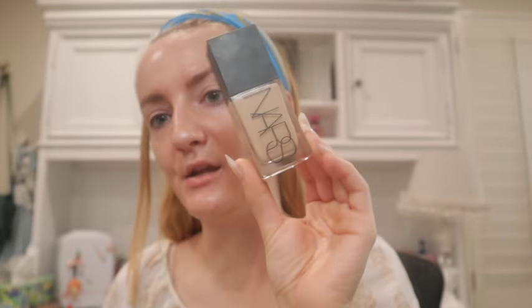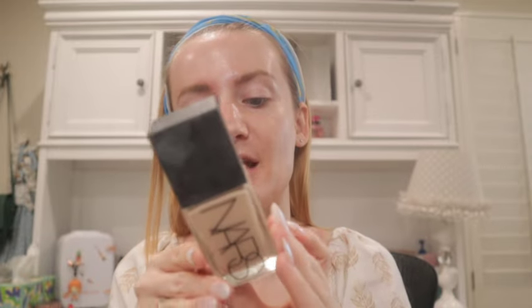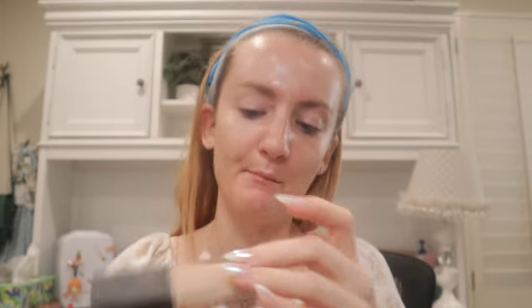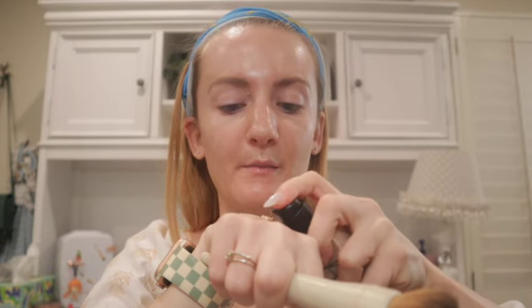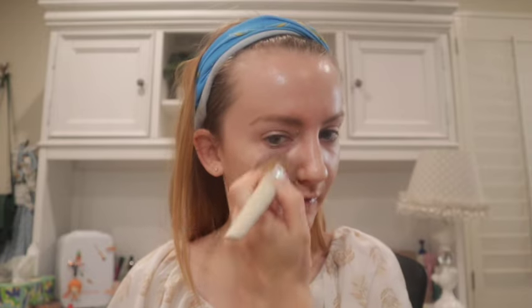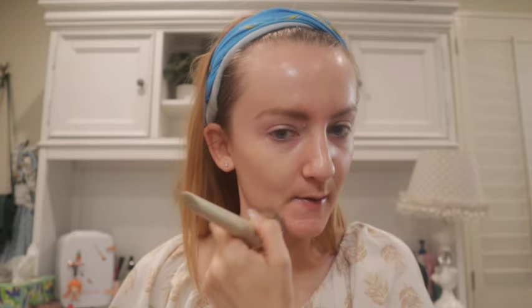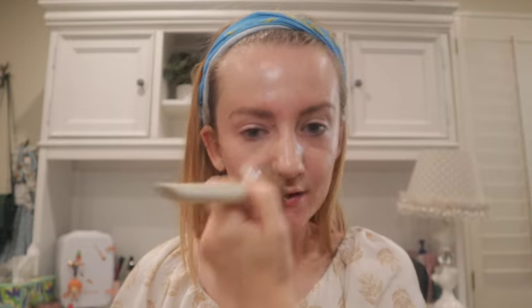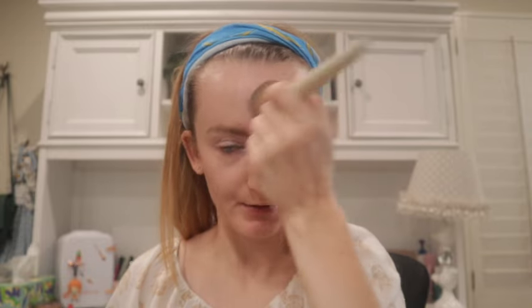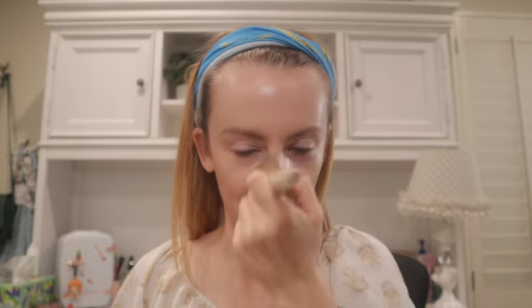Okay, let's go on to foundation. I like to do my brows before I do my foundation, by the way, so let's move into foundation. Today I'm going to use one of my favorite foundations. This is the Nars Light Reflecting Foundation, Mont Blanc. I'm going to squirt some of this on the back of my hand and start applying this to the face. I already have my skin prep on, and I'm linking all the products that I use for my skin prep down below.